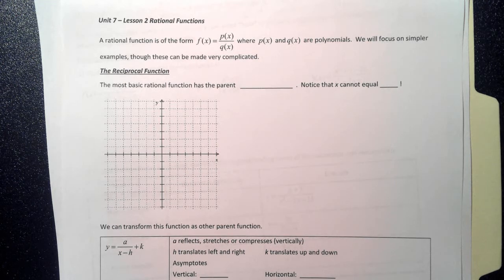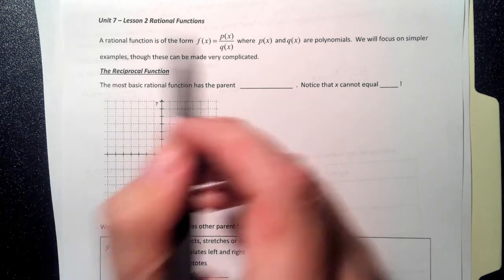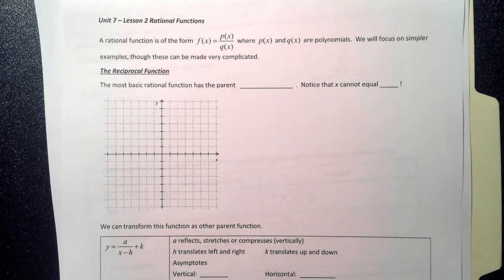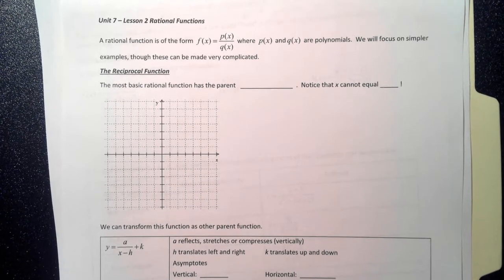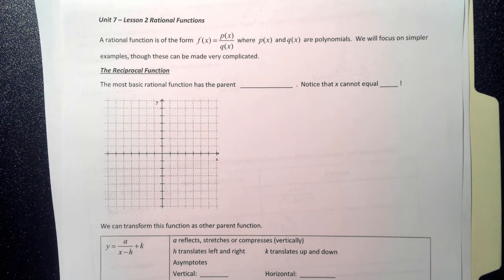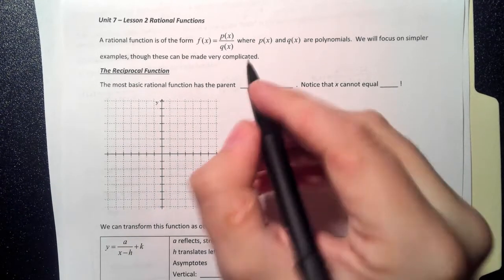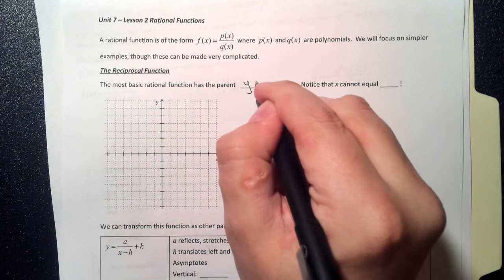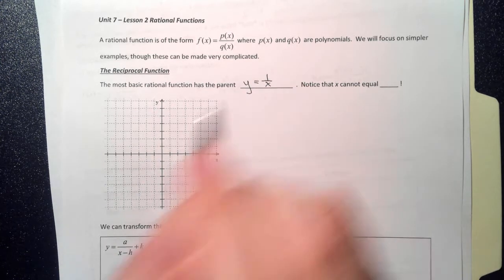Okay, so I want to take a look at rational functions. A rational function is anything of the form f of x equals p of x over q of x, where those are both polynomials. We're going to focus on simpler examples as we do this, but these can actually get very complicated. In terms of simple examples, the simplest rational function, the most basic, is the reciprocal function, which has the parent y equals 1 over x.